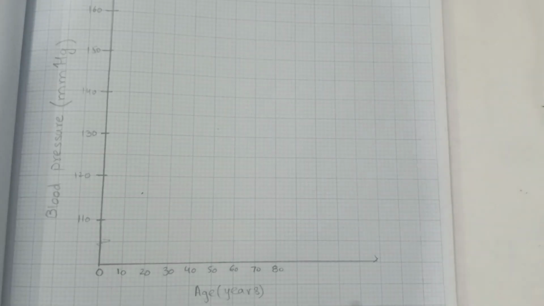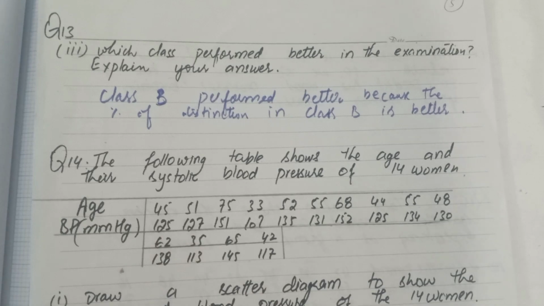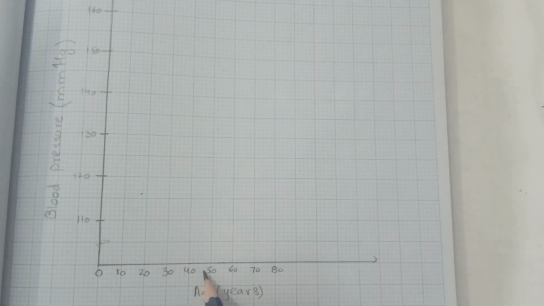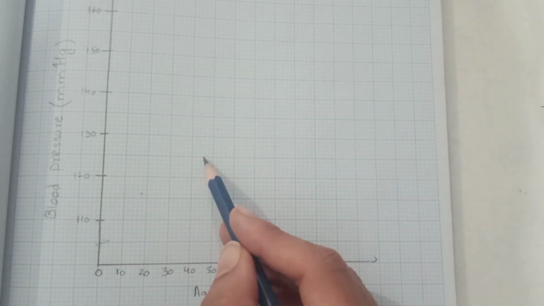Now students, on graph paper we will draw the scatter diagram, and the age is along the x-axis and the blood pressure is along the y-axis. Now the first point is age 45 and blood pressure 125. At 45, it is the middle point between 40 and 50, and 125 between 120 and 125.